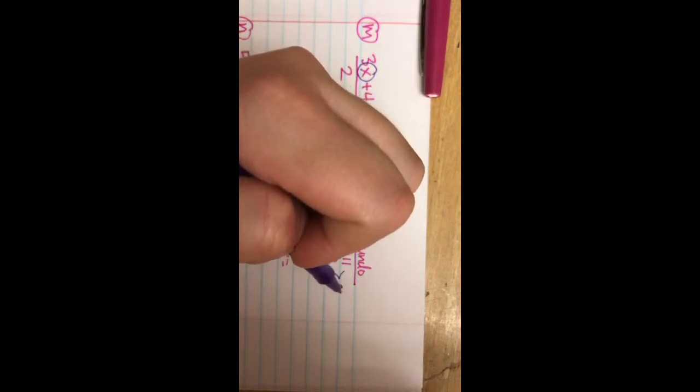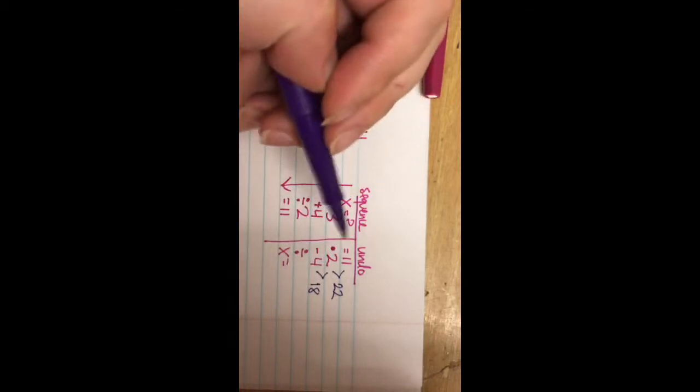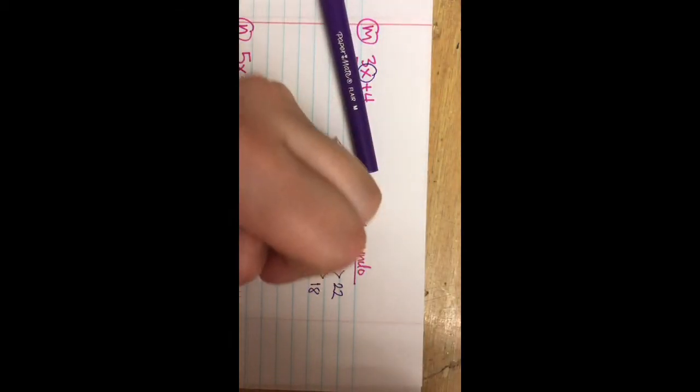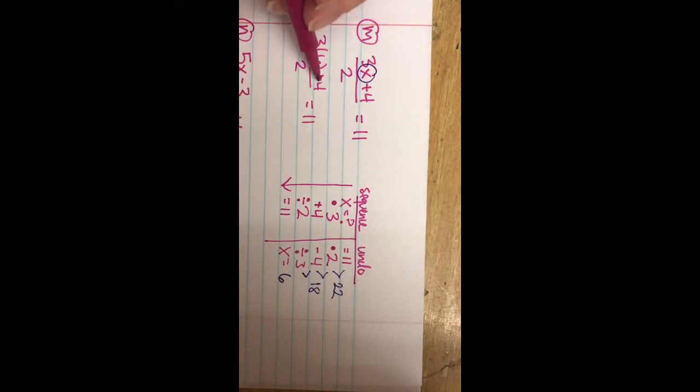This might be a place where you're going to have to grab a calculator if you can't do this math in your head. But I'll go ahead and do it on the side. 11 times 2 is 22. 22 minus 4 becomes 18. 18, whoops, I forgot to write the 3 here. 18 divided by 3 becomes 6, and so x is 6. We can check that by saying 3 times 6 plus 4, divided by 2 should be 11. So 18, 19, 20, 21, 22, divided by 2 is 11. So that's the correct answer of 6.